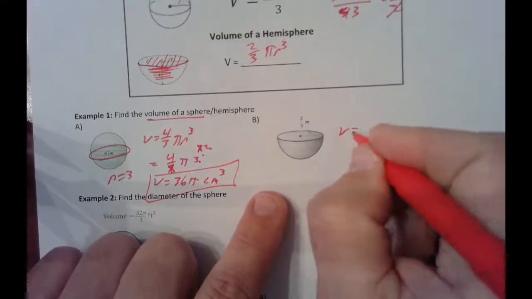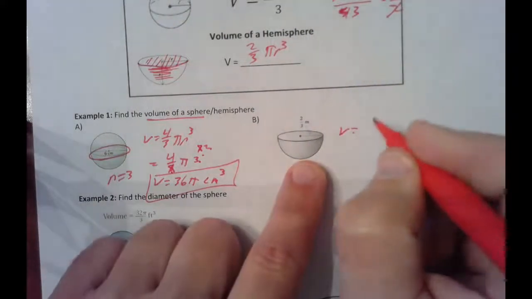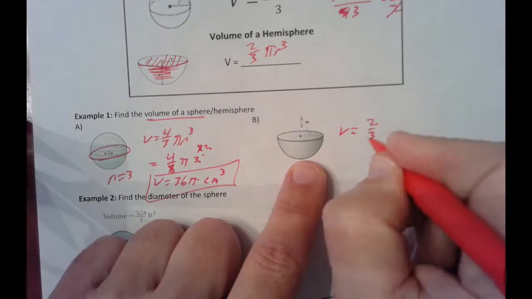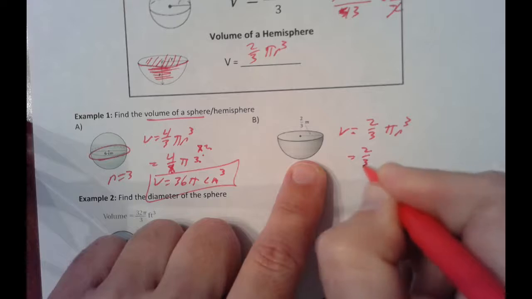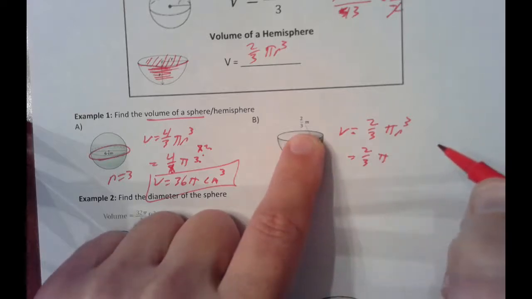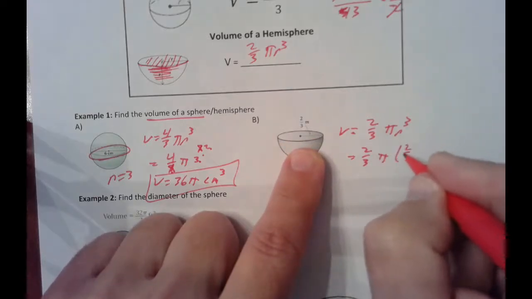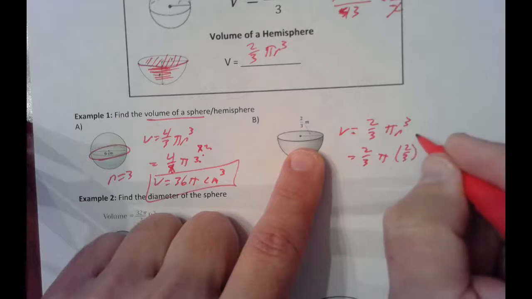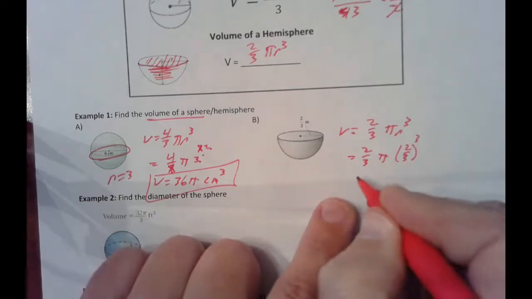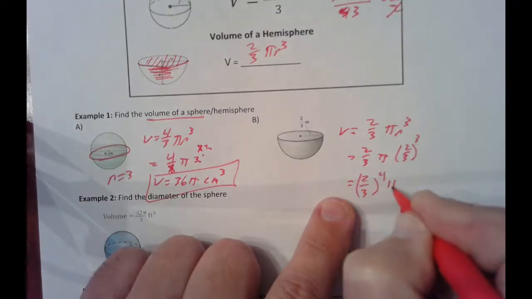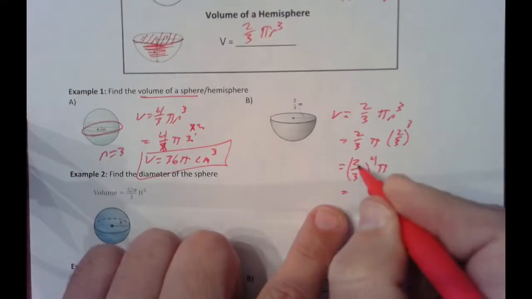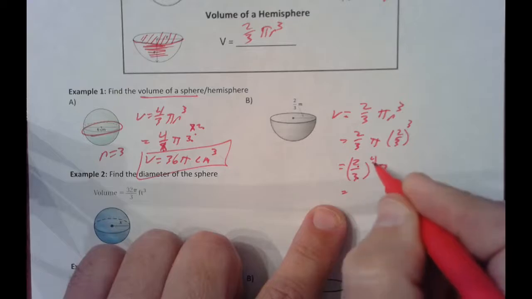All right, so now we got volume. Oh my gosh, this is a hemisphere, so it'd be half. So I've got 2/3 pi r cubed. So 2/3 pi. Now my distance here is 2/3 of a meter. So 2/3 cubed, well, times another 2/3 is really 2/3 to the 4th. So then you're going to take the 2 to the 4th, and you're going to take the 3 to the 4th.